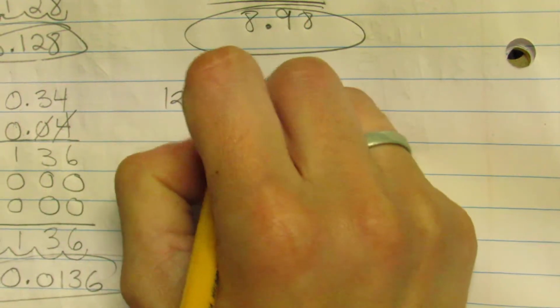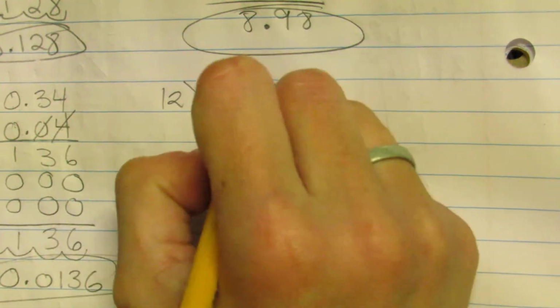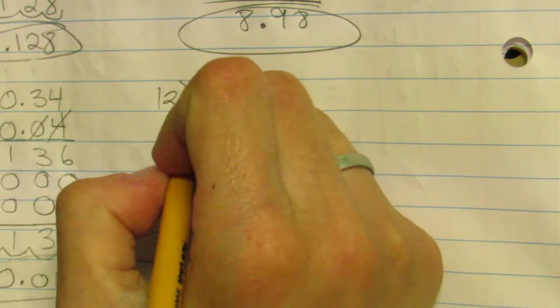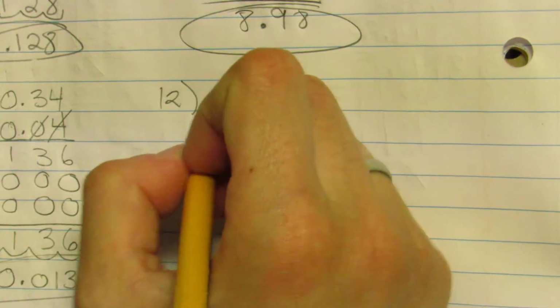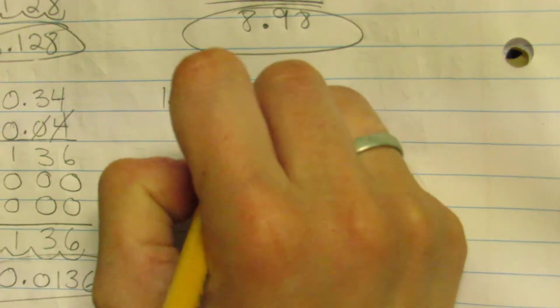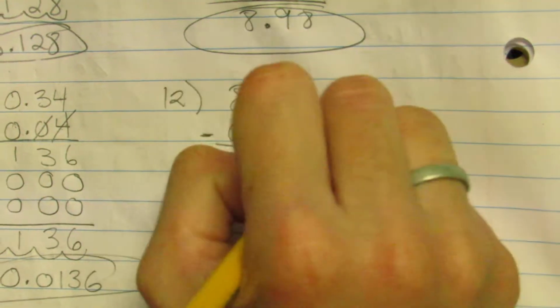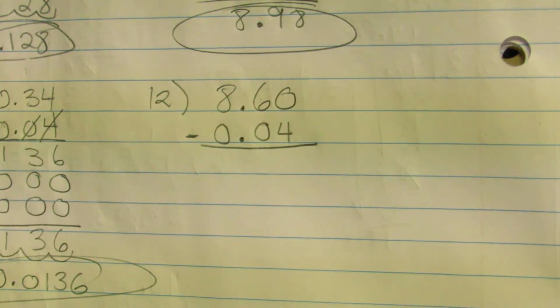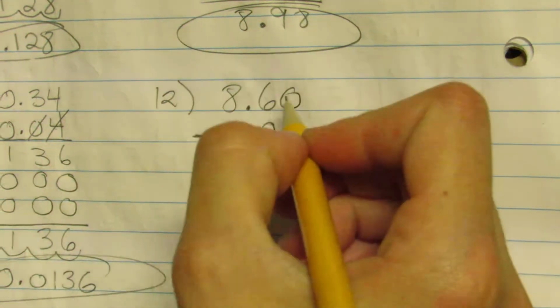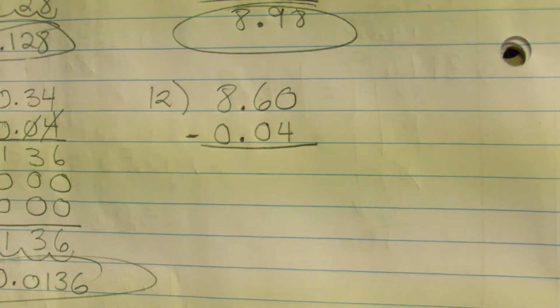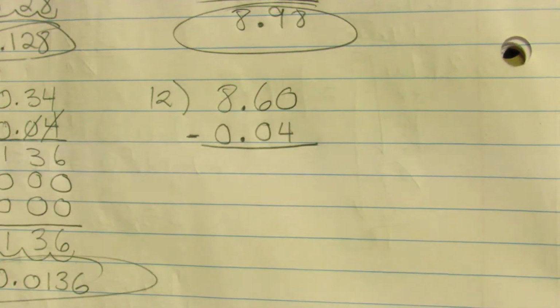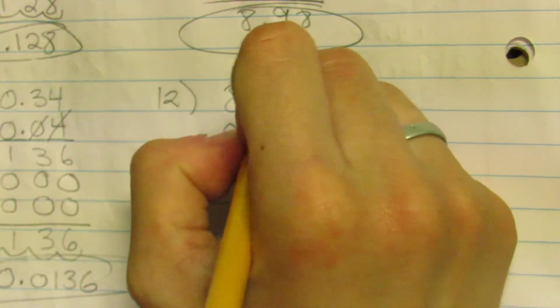So let's set it up. So $8.60 is my larger number. Remember, it's important to put the largest number on top. Minus B, which is 0.04, align my decimals since it's subtraction. So that's 4 pennies. I want to take 4 pennies away from $8.60. I can't do 0 minus 4 because that would be a negative.